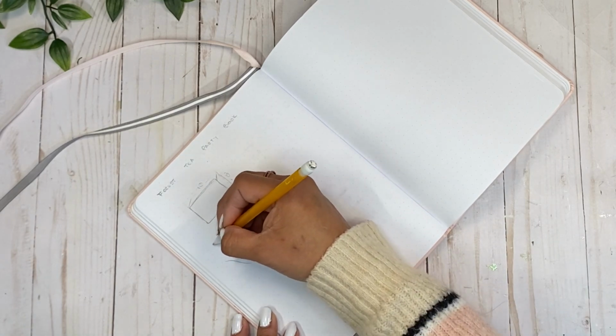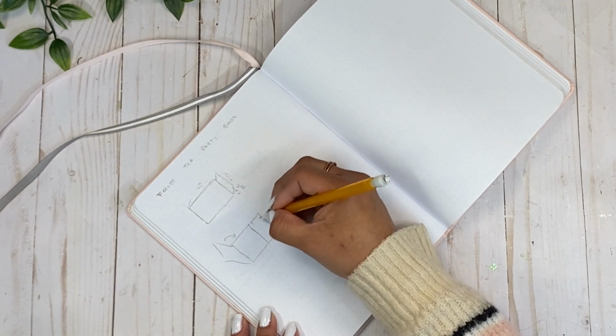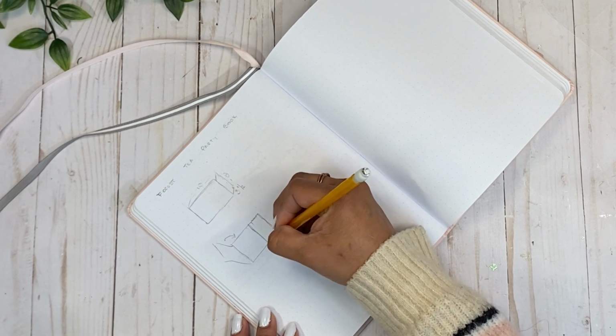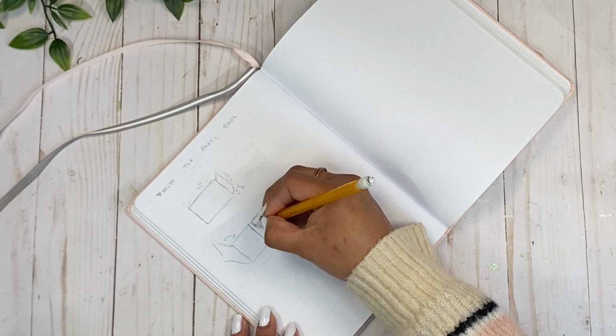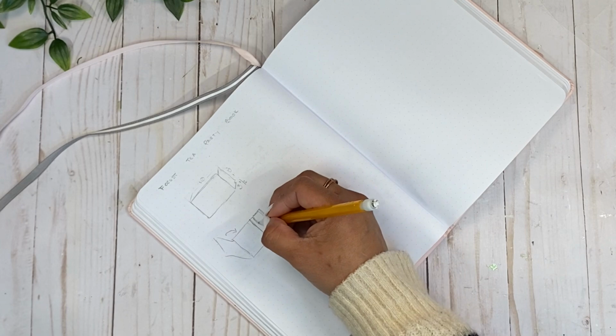I love to look at children's books for ideas, and this is why I absolutely love making pop-up books, because those are my favorite type of children's book. Me growing up, I always loved pop-up books, and I still do to this point.